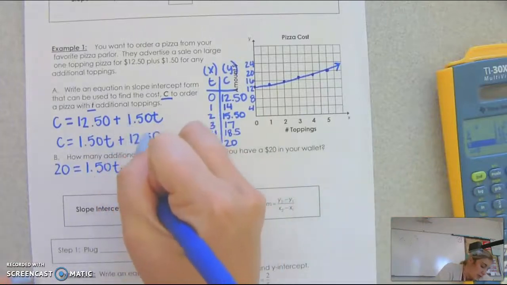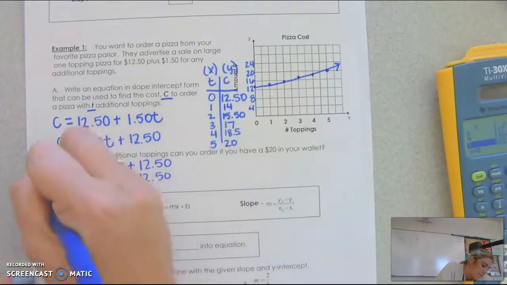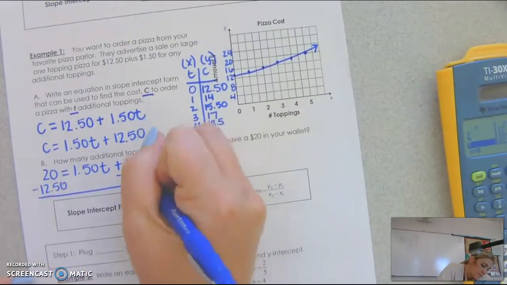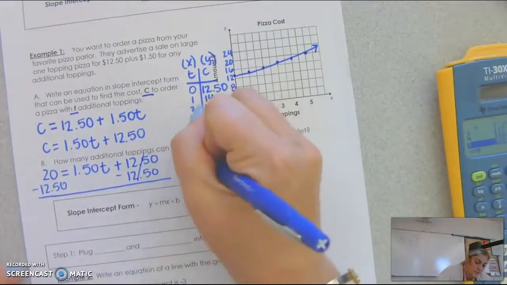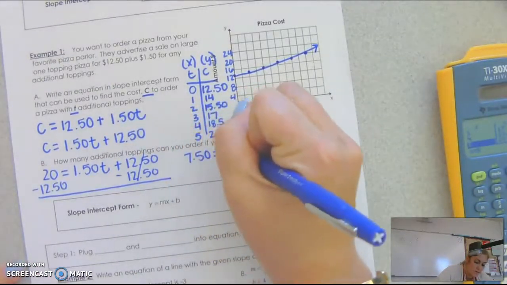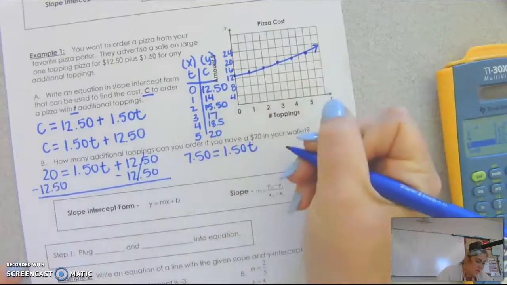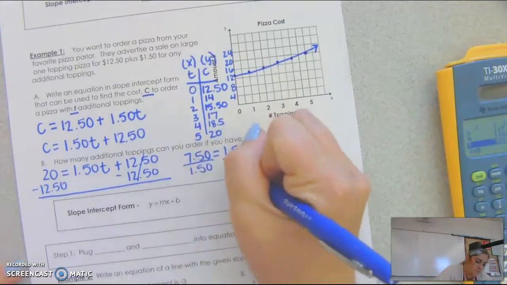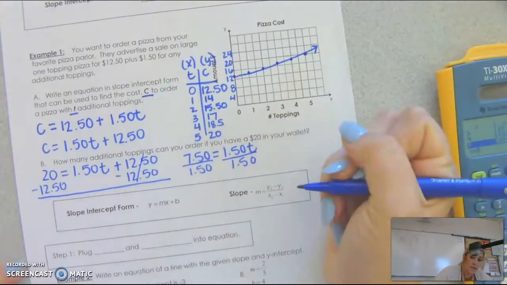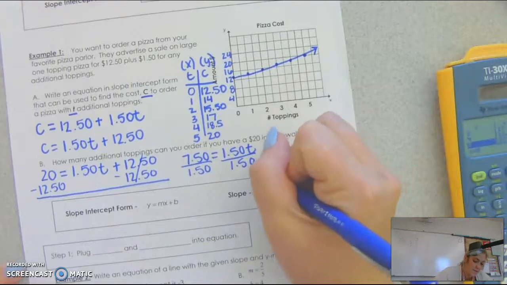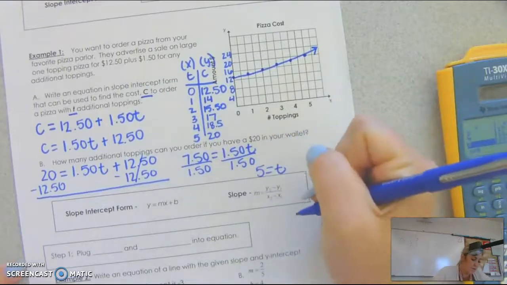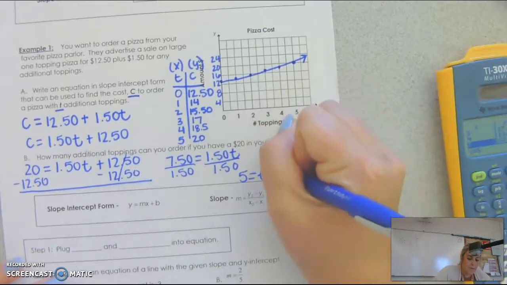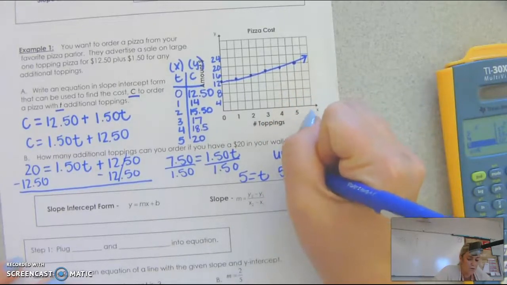So I'm going to subtract 12.50 from both sides. I get 7.50. And then I'm going to divide by 1.50. And when I divide, I can see that I get 5. So that means that I can get up to 5 toppings on my pizza to keep it at $20.